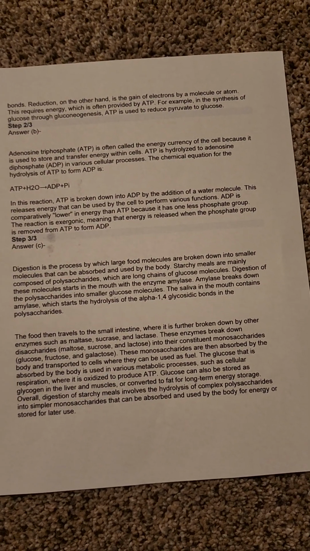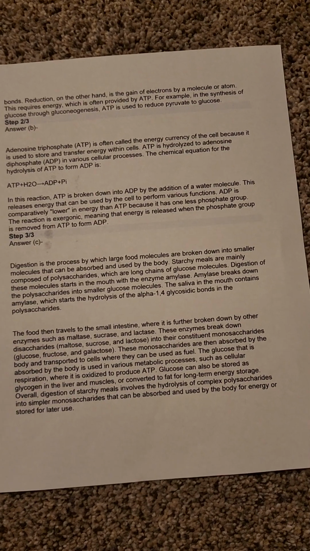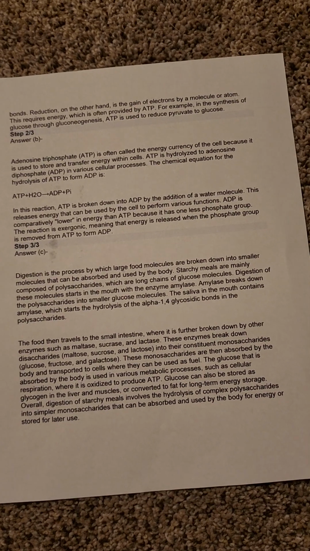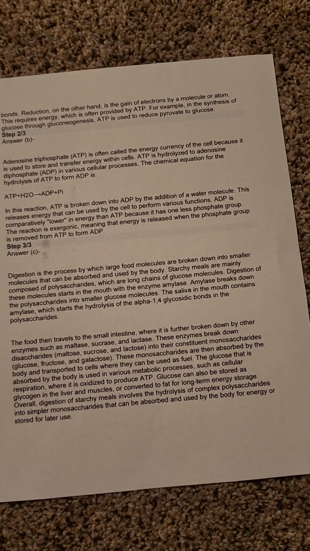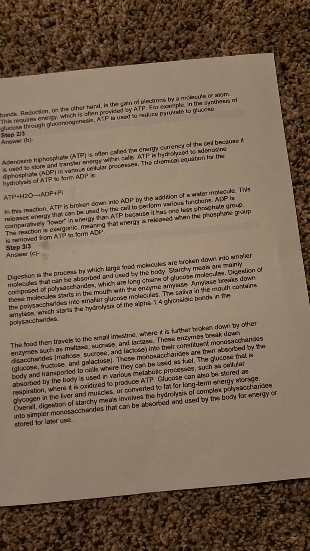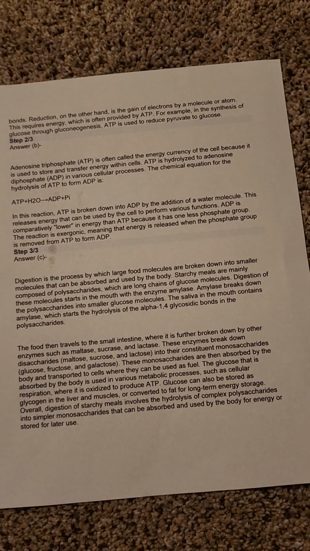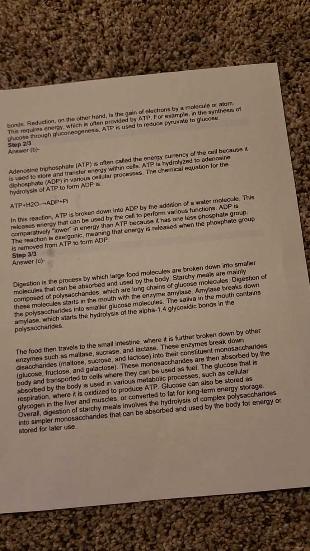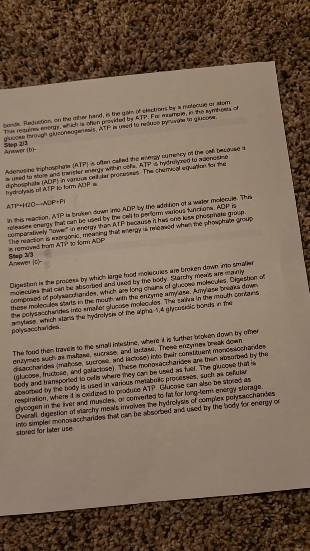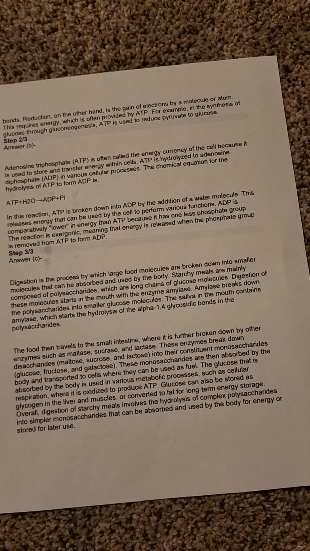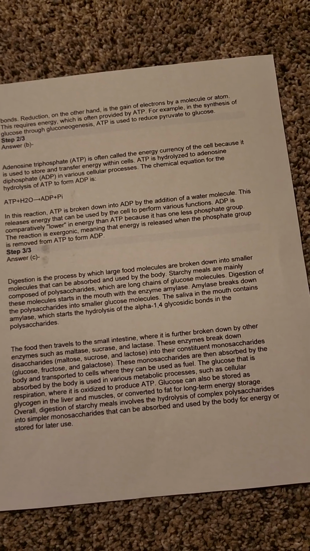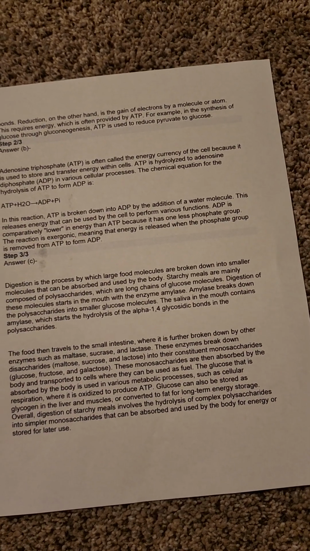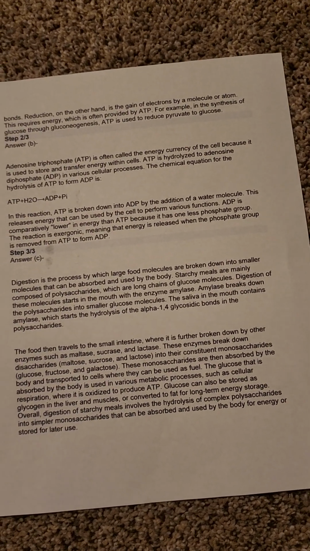So digestion is the process by which large food molecules are broken down into smaller molecules that can be absorbed and used by the body. Starchy meals are mainly composed of polysaccharides, which are long chains of glucose molecules. Digestion of these molecules starts in the mouth with the enzyme amylase. Amylase breaks down the polysaccharides into smaller glucose molecules. The saliva in the mouth contains amylase, which starts the hydrolysis of the alpha-1,4 glycosidic bonds in the polysaccharides.